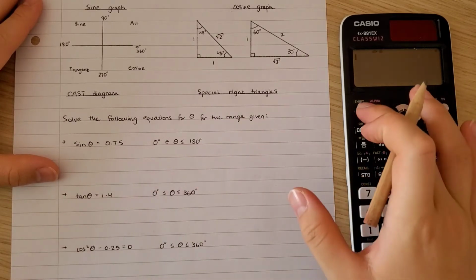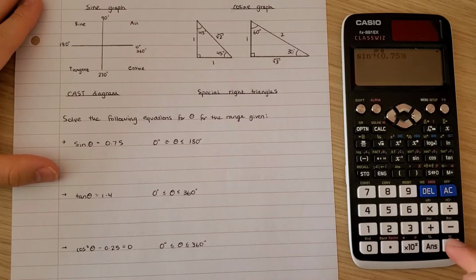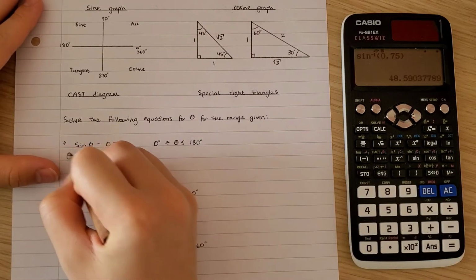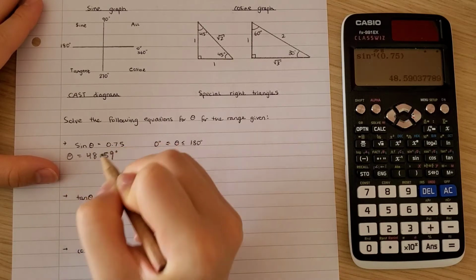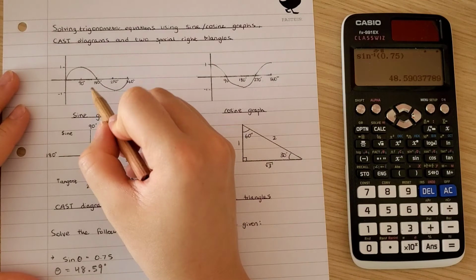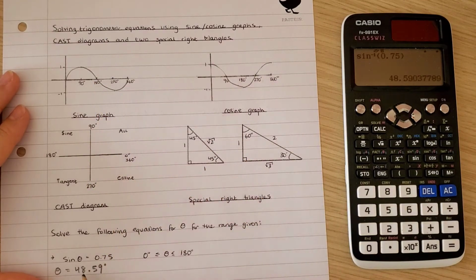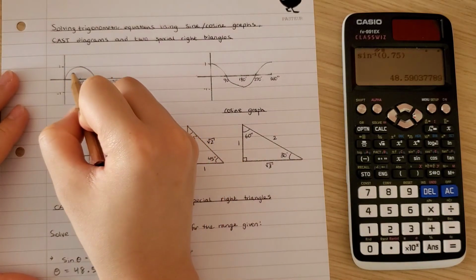So if we use inverse sine 0.75, we've got our first solution. But usually there's more than one solution, so if we look at the sine graph and we mark 48.59, then that's about here.